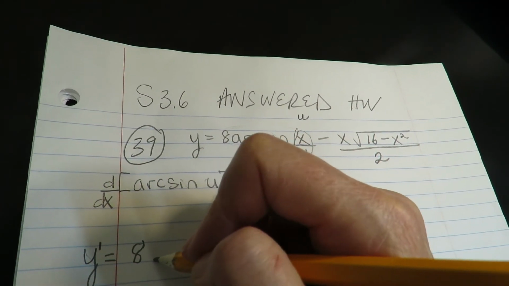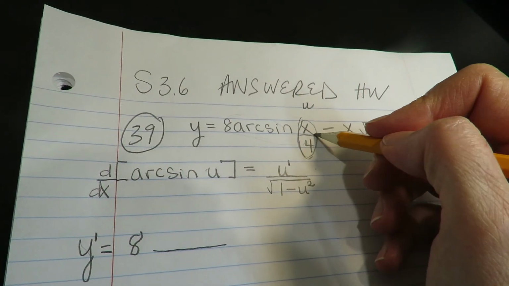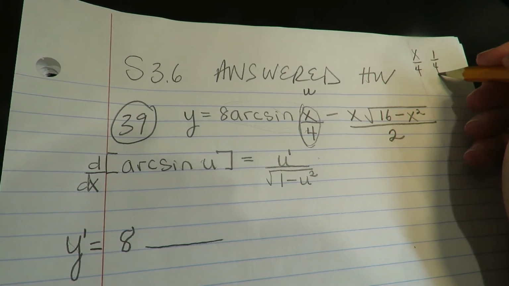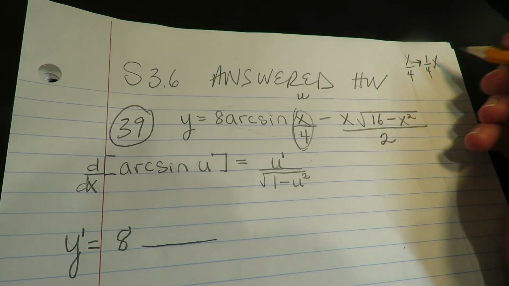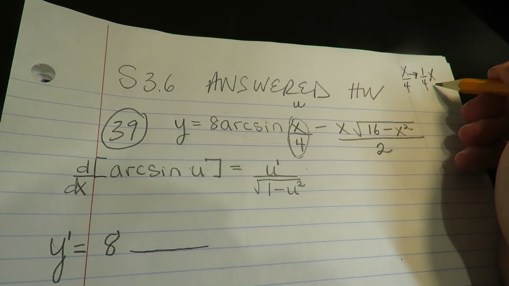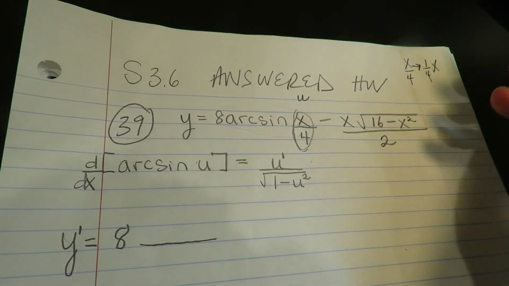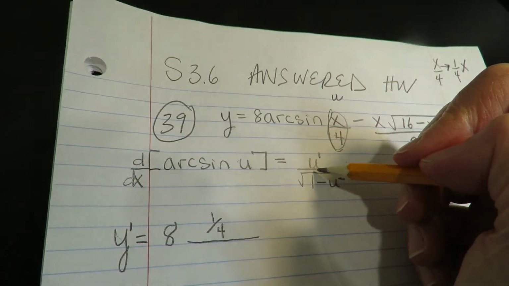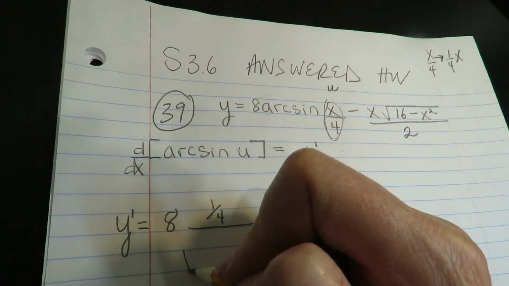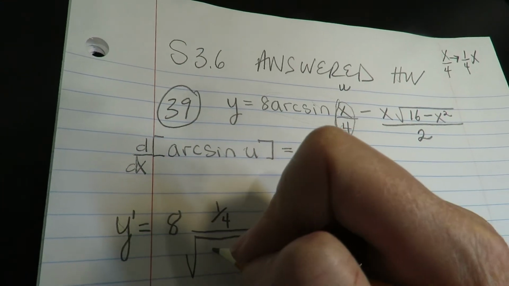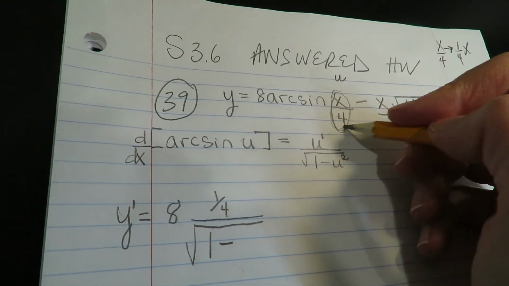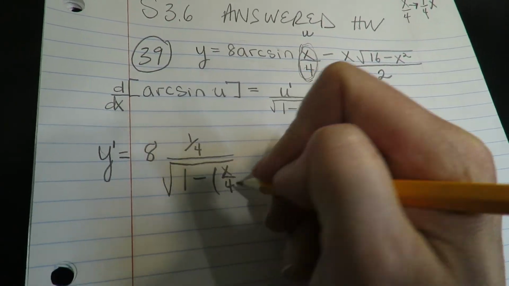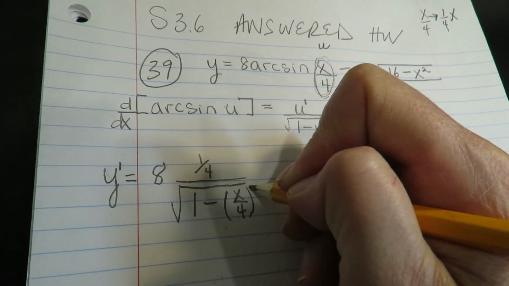So what is the derivative of x over 4? If it helps you, think of x over 4 as 1/4 x. Right? So the derivative of x over 4 is 1/4. Alright, and then we're going to do over the square root of 1 minus the u value, which is x over 4, whole quantity squared.